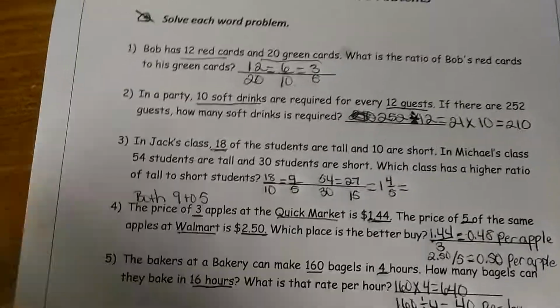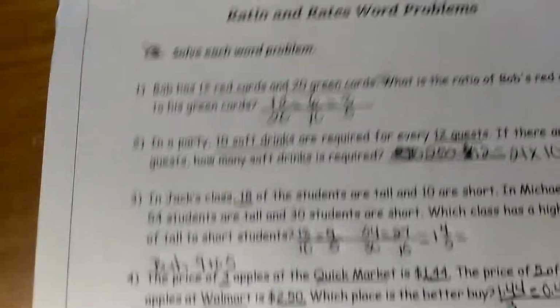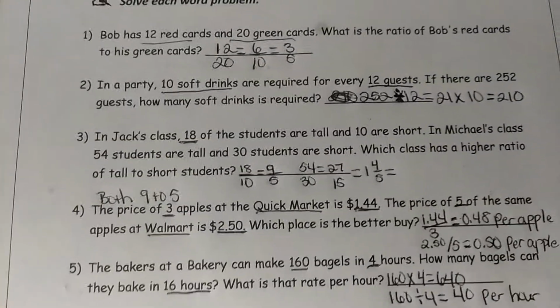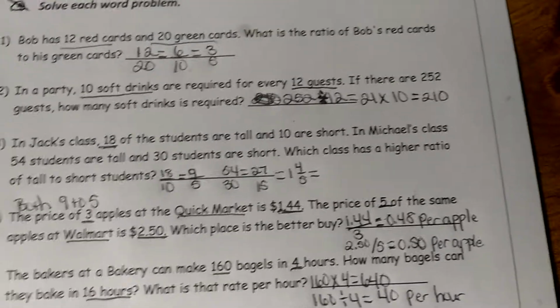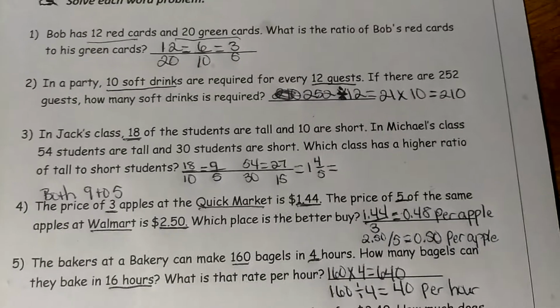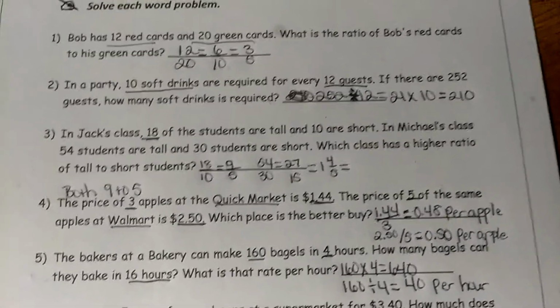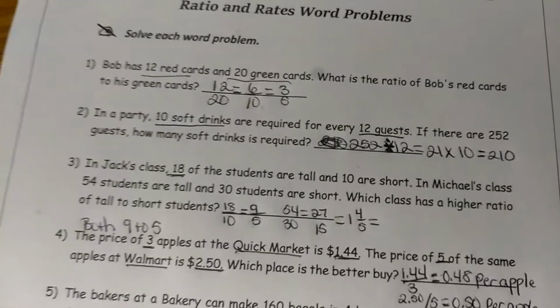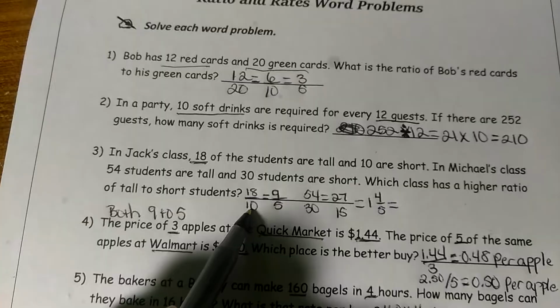Okay. So number 3. It says, in Jake's class, 18 of the students are tall and 10 are short. In Michael's class, 54 students are tall and 30 students are short. Which class has a higher ratio of tall to short students? Okay, so I did 18 over 10. I just wrote it as a fraction.